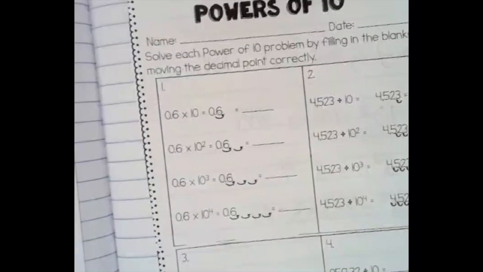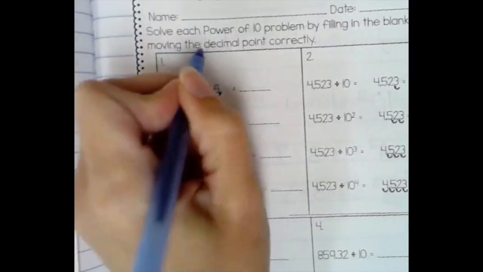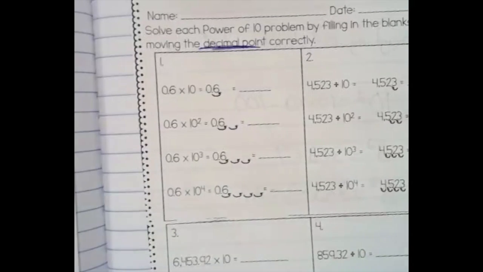All right, so the reason that we talked about these powers of 10 is because it's a shorter way to look at multiplying and dividing. Instead of having to write 1,000 or 10,000, you can just write 10 to the third power or 10 to the fourth power. Also, this journal page talks about moving the decimal point. On our previous journal pages, 4 and 5, we moved the digits, but now we're moving the decimal point.